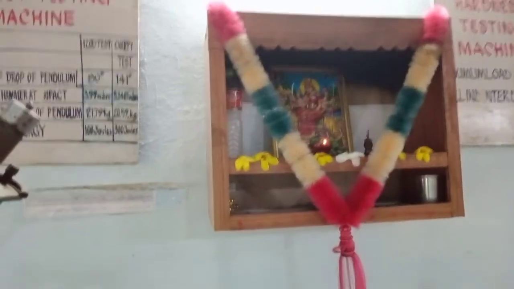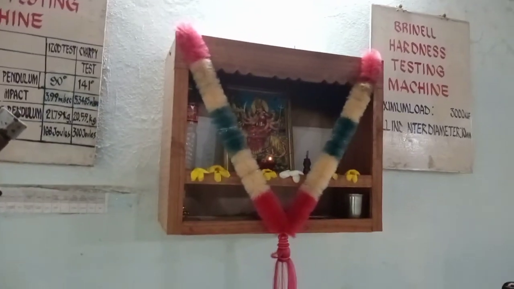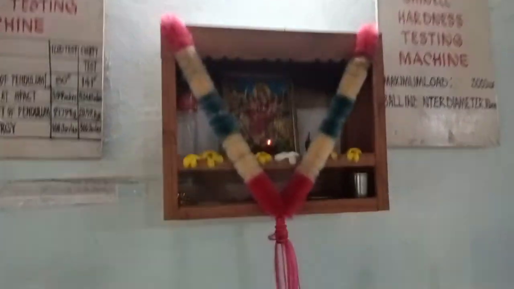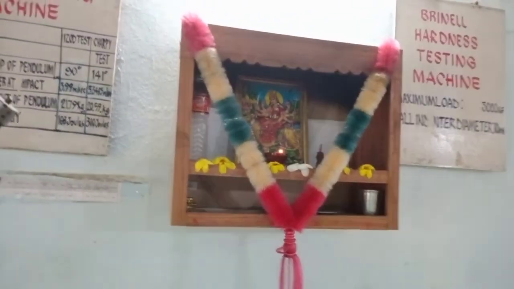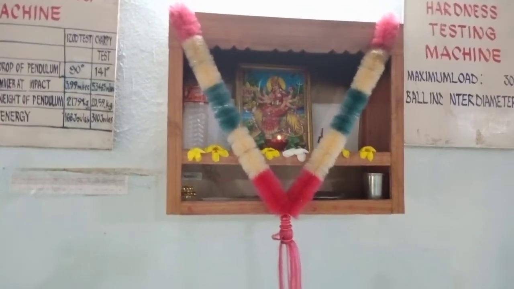goddess Durga Mata. We perform the puja every Friday. We are offering a coconut to the God. Today being a Friday, we offered.